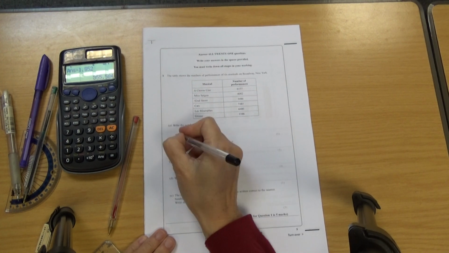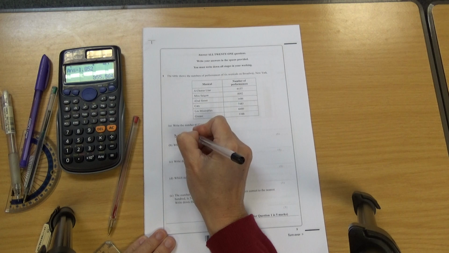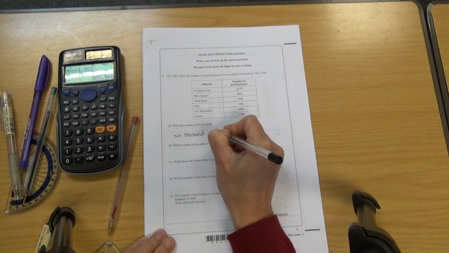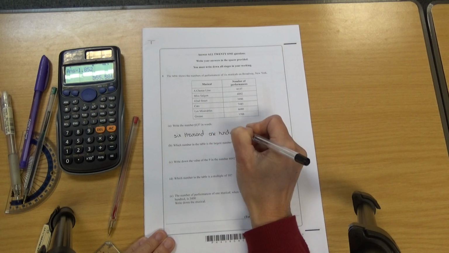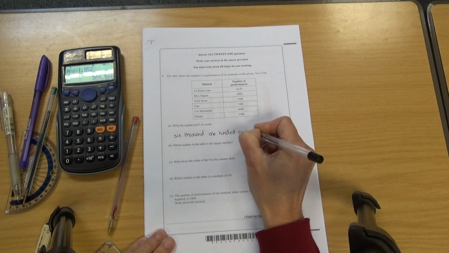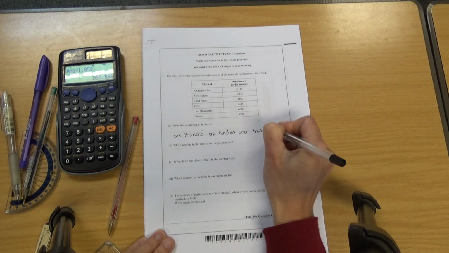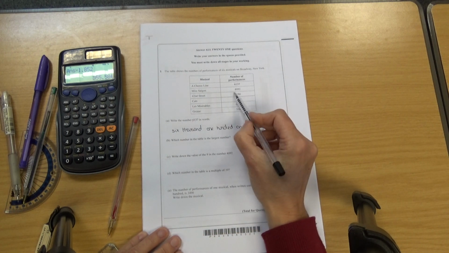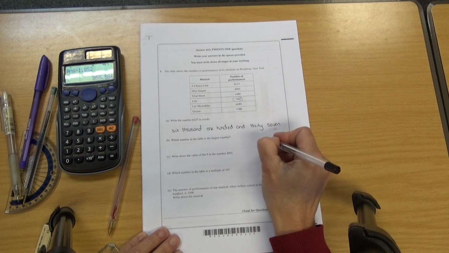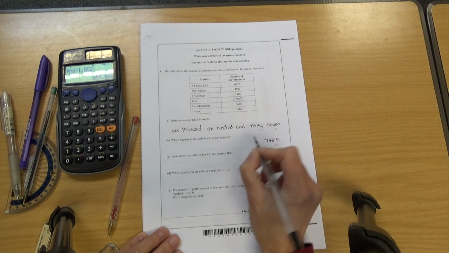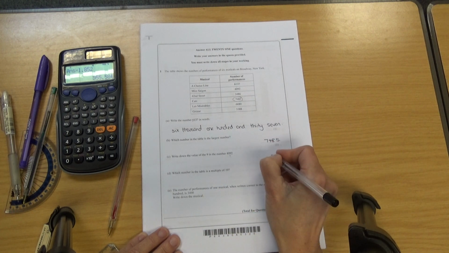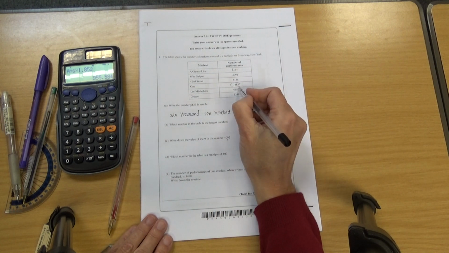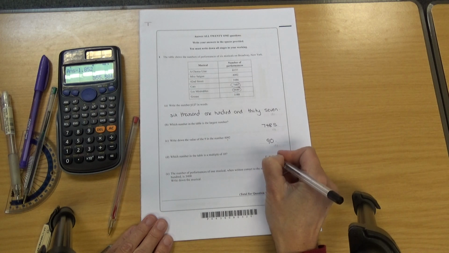So we have 6,137. Largest number is this one, starts with a 7. This 9 is in the tens column, so it's worth 90. Multiple of 10 needs to end in a 0, so 6680.